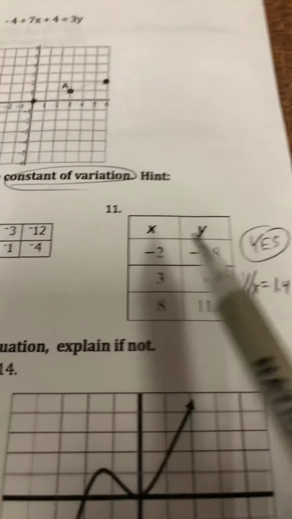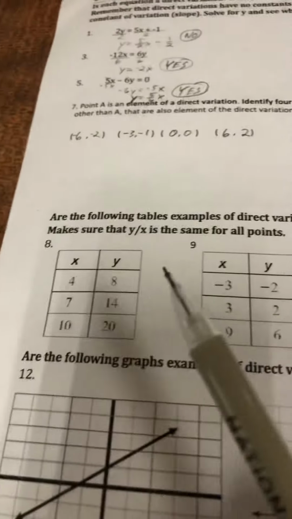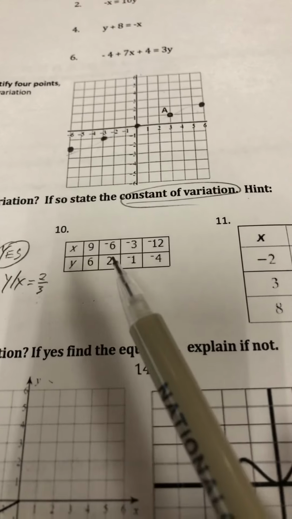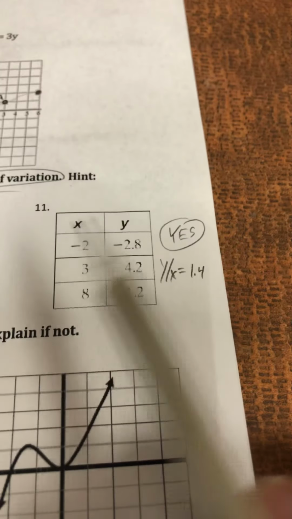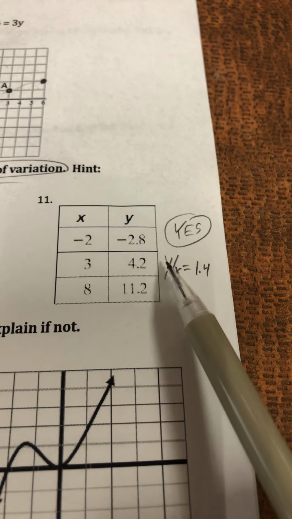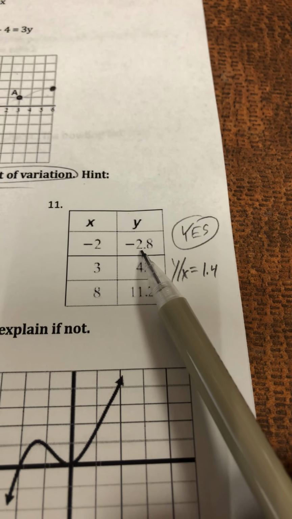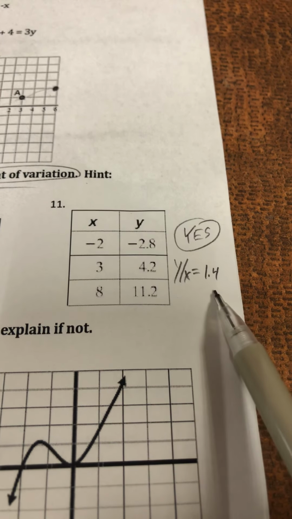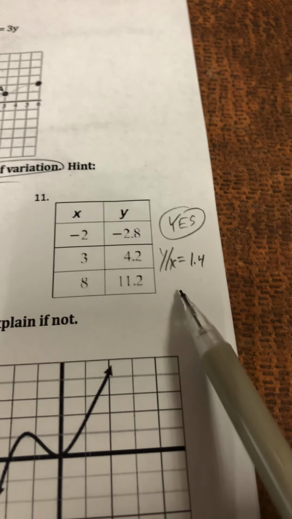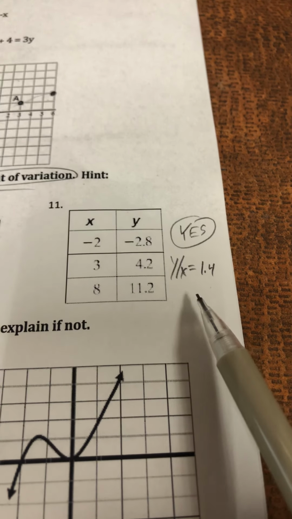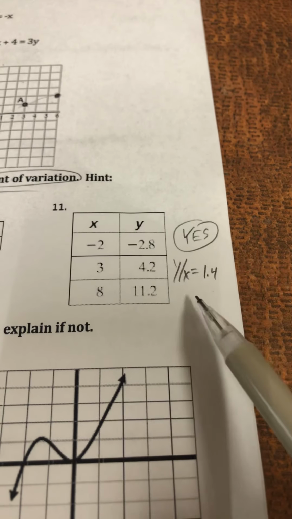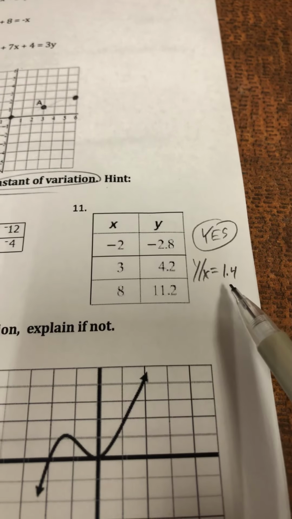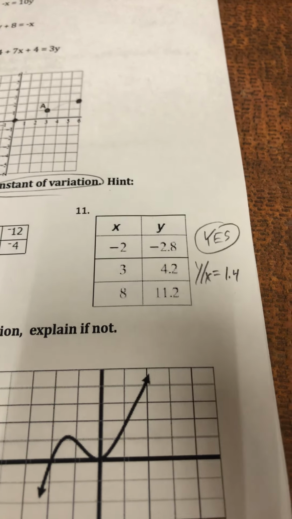All right, try 10, 8. It looks like 1 should be a yes, and 10, I tried, should be a no, and you could figure out why. Number 11, this is a yes too, because every time I took y and divided it by x, I got 1.4, so it would be the same. So my equation would be y equals 1.4x. They're not asking for equations here, they're just asking for the constant of variation. The constant of variation here is 1.4.